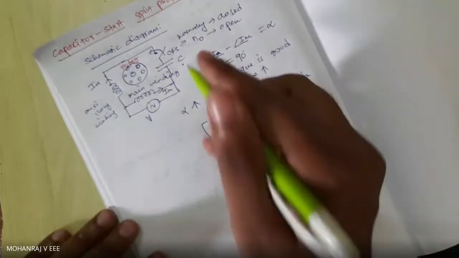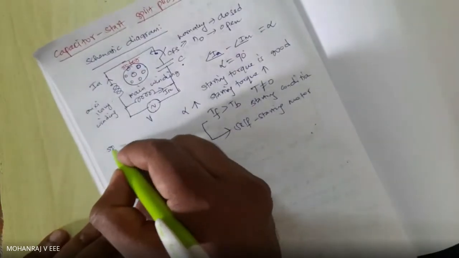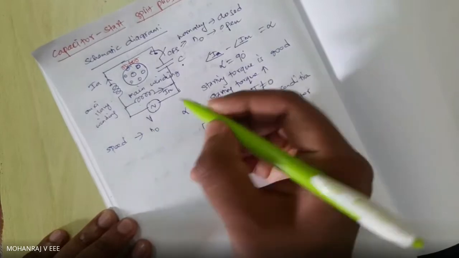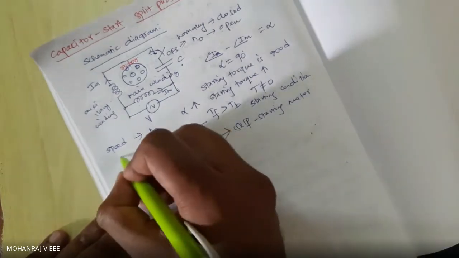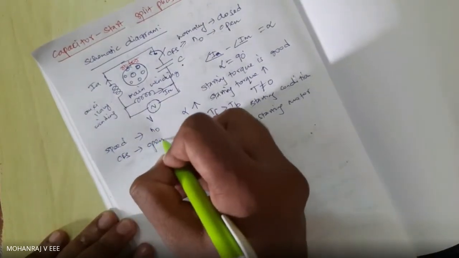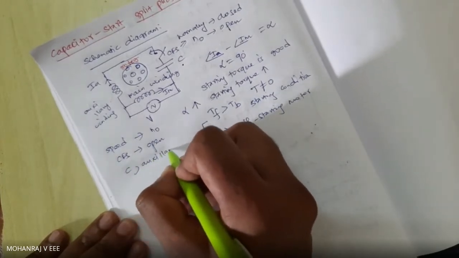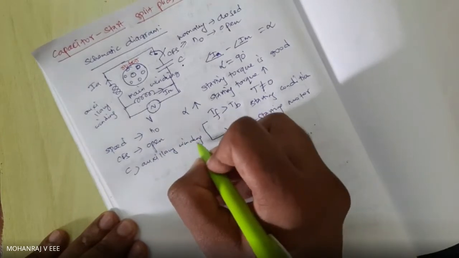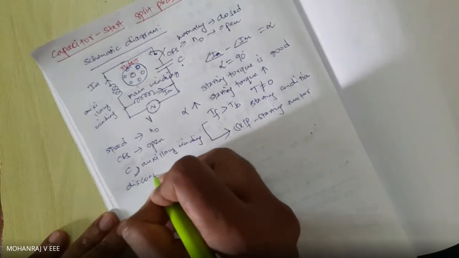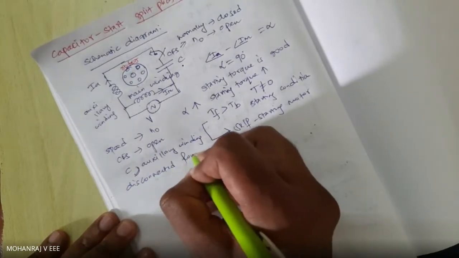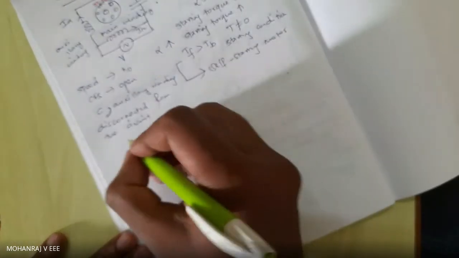Now let us discuss the capacitor which is available here, and when it is disconnected. After starting, the speed will become N0, say a nominal speed. When the motor reaches the nominal speed, the CFS gets open. As my CFS gets open, the capacitor C as well as the auxiliary winding are disconnected from the circuit.